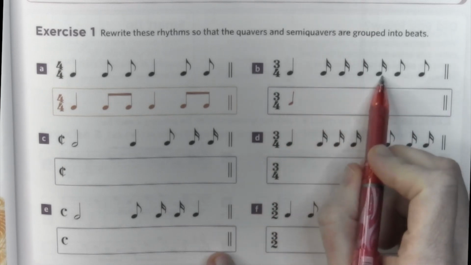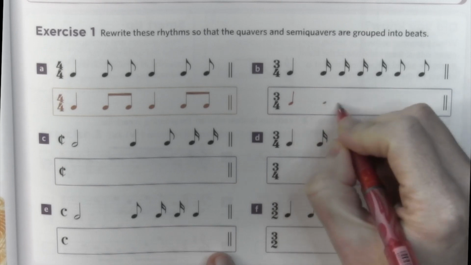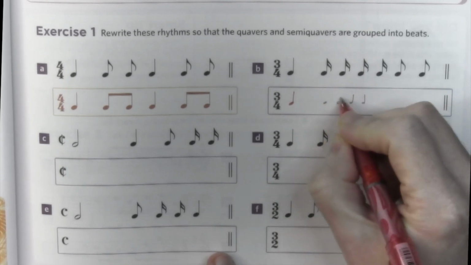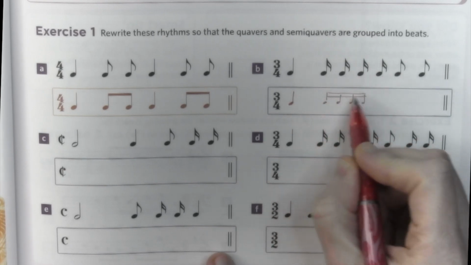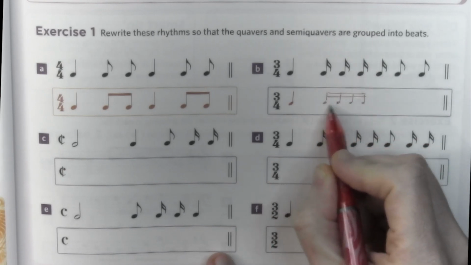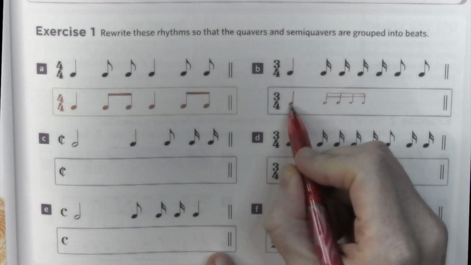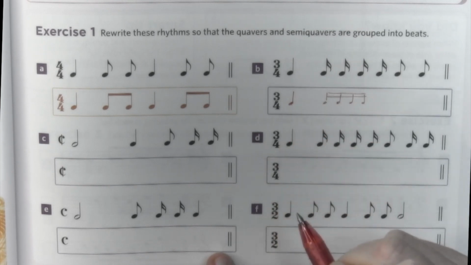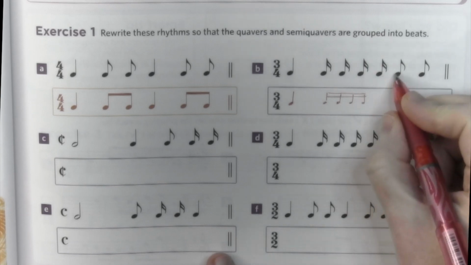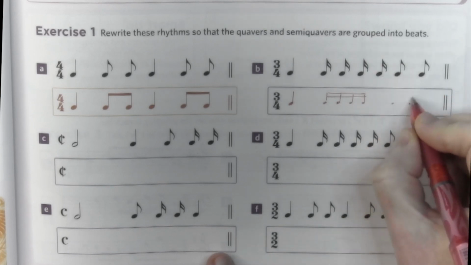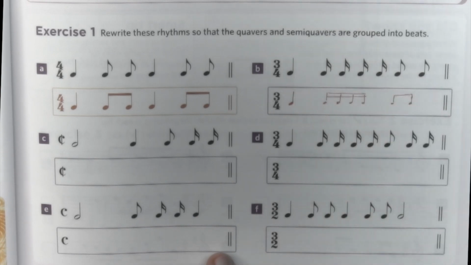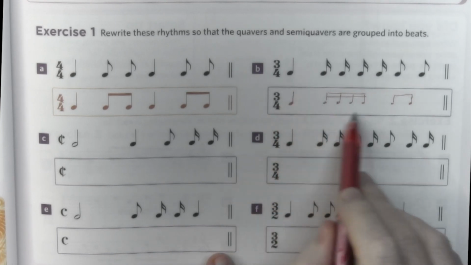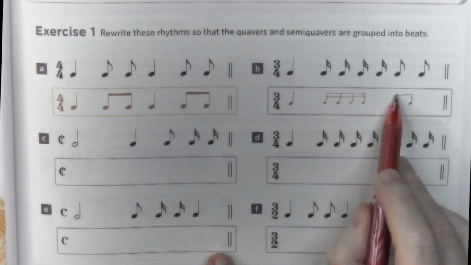4 semiquavers are definitely number 2 because 2 semiquavers equal 1 quaver, and so 4 semiquavers equal 2 quavers, therefore a crotchet. Then we have these 2 quavers that make another movement, and here it is. So 1, 2 and 3.